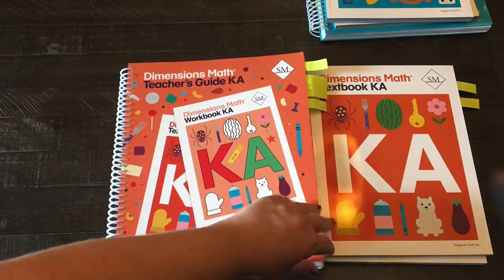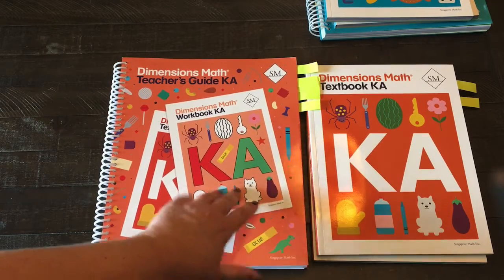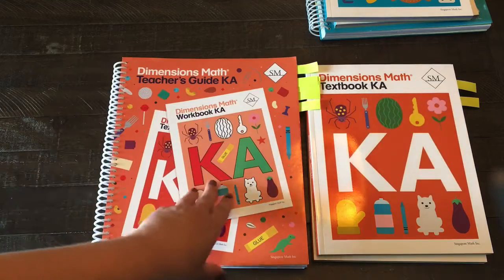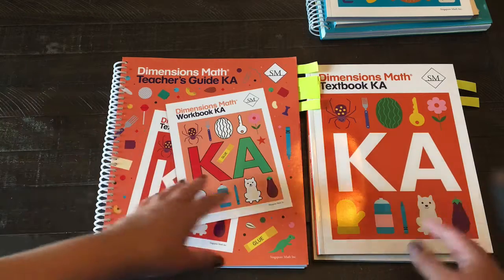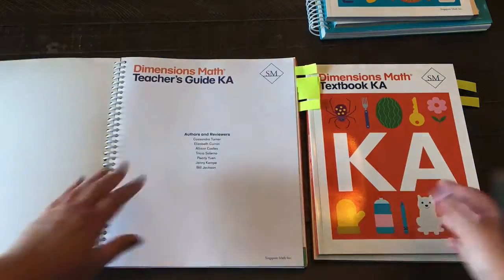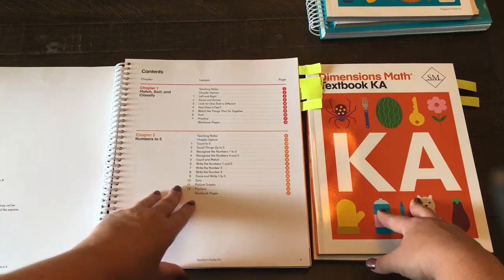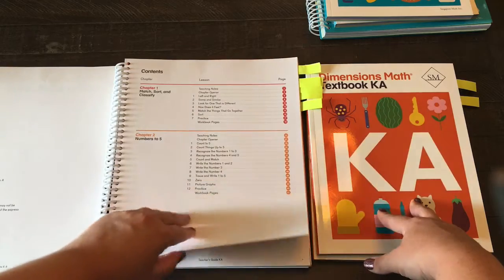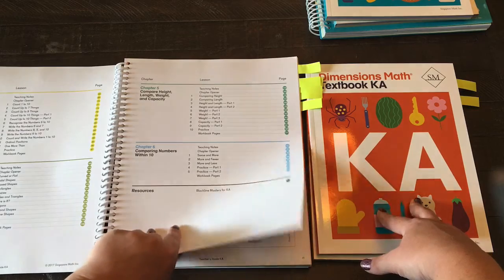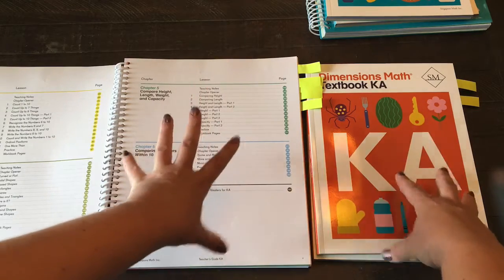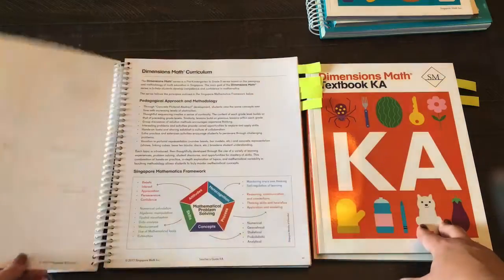So the teacher's guide is more designed for a classroom setting, but I went through it and a lot of it I can just shrink down and do with my daughter, just us together. So it didn't really bother me in that way. Let's take a quick look at how this is set up in here. You have your contents, obviously, you have all of your chapters and it's lined up. So it goes from chapter 1 to chapter 6 for the KA. Then from the KB, it goes 7 and on. And I'll show you that at the end.